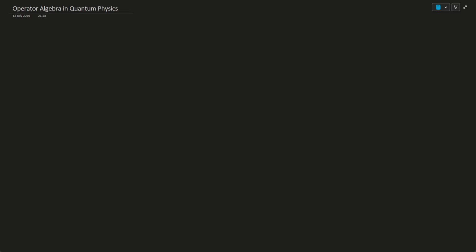And we have the canonical commutation relation, CCR. We have our two basic operators. We have x, which is our position, and we have p, not to be confused with mathcal P, which is parity, but this p is our momentum.